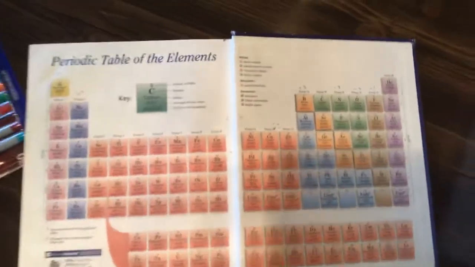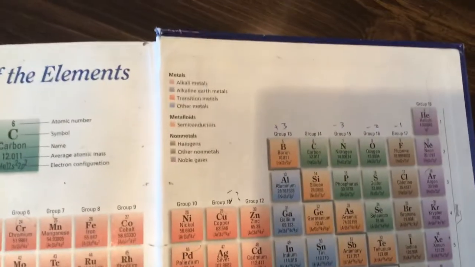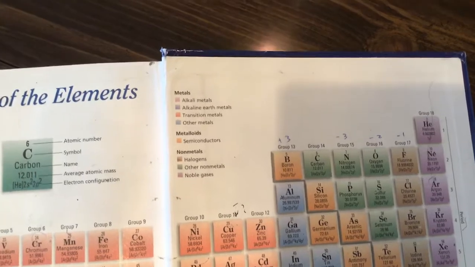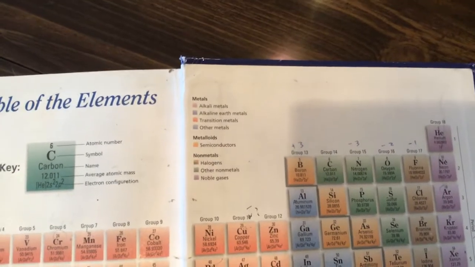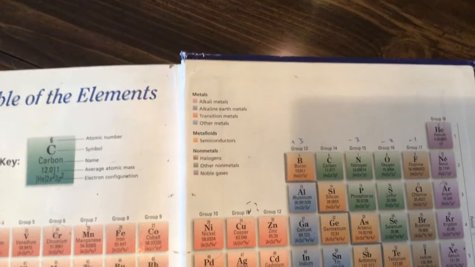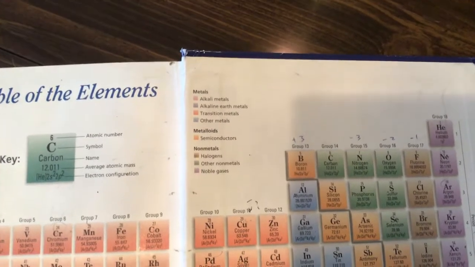Okay? You need to provide a key. You see the key right there. Okay? So we need to know which color the alkali metals are, which color the alkaline earth metals are, and so on and so forth.